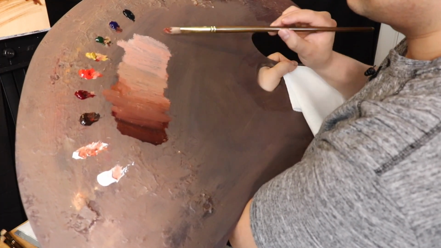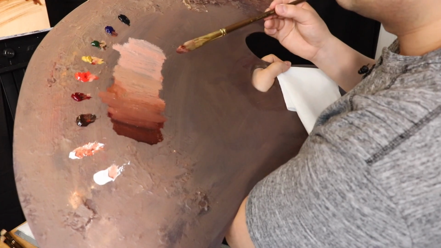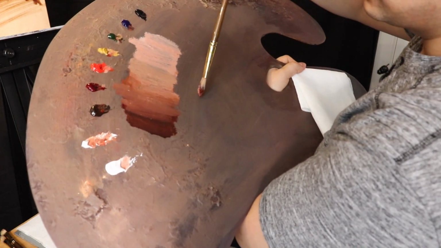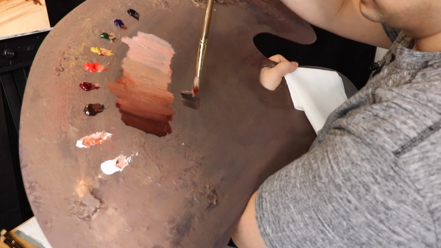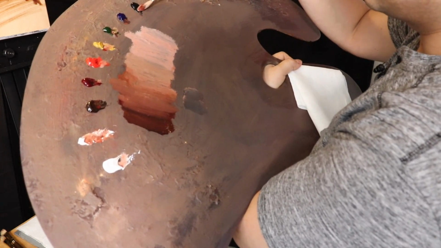So that's how you're going to get the entire array of flesh tones. But now the question is, how do you mix up the sclera? The sclera, very simply, is going to be black and white. Remember, the sclera is the white of the eye.